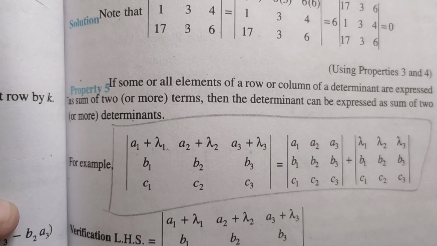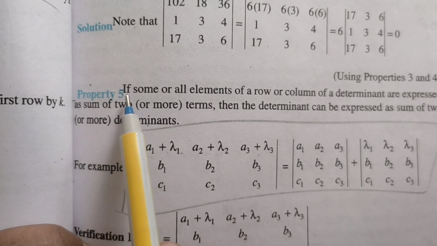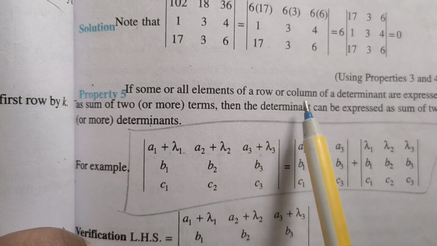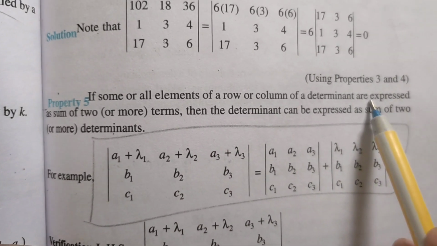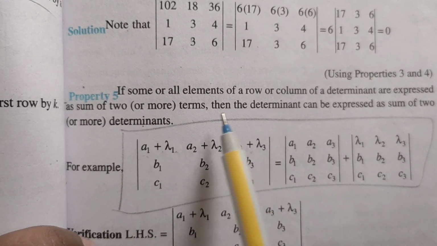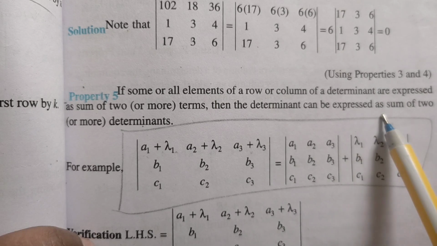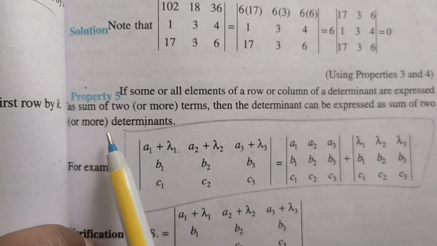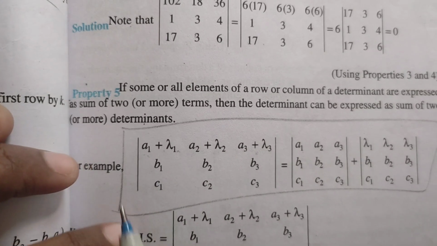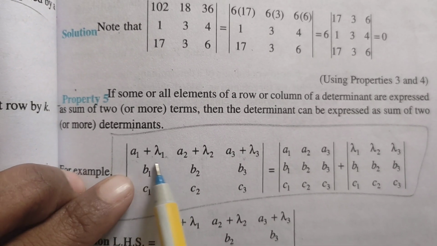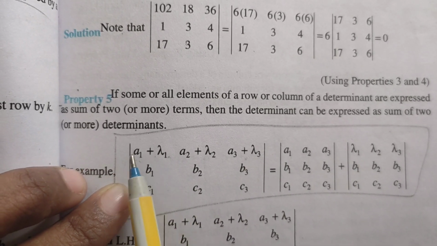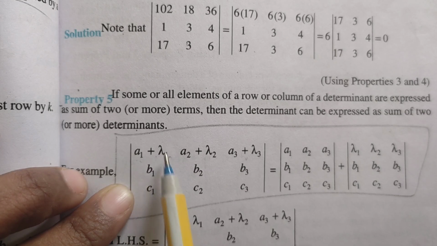Property 5. The next property: if some or all elements of a row or column of a determinant are expressed as a sum of 2 or more terms, then the determinant can be expressed as a sum of 2 or more determinants. Let's see this by an example. Here, the elements of the row are expressed as a sum of two terms, a1 plus lambda 1.